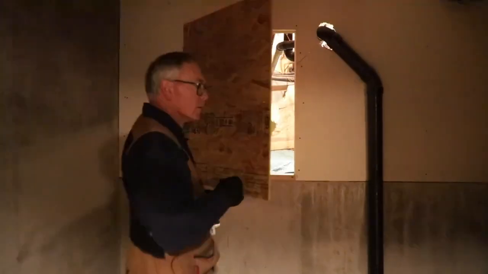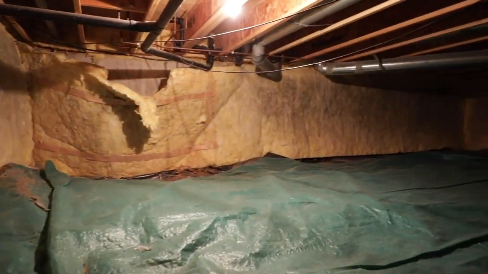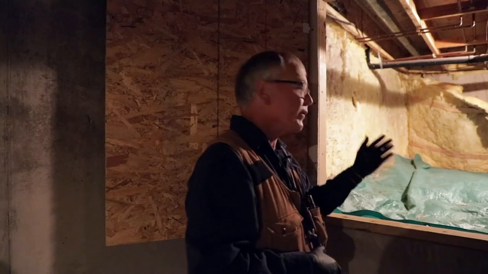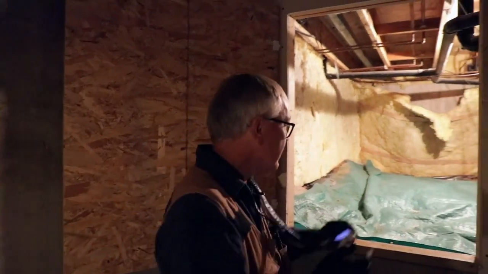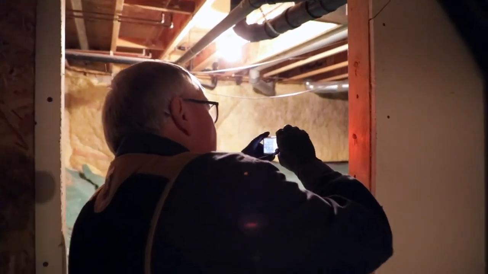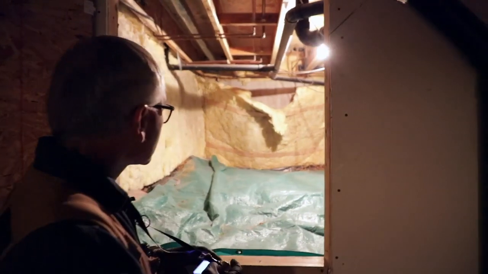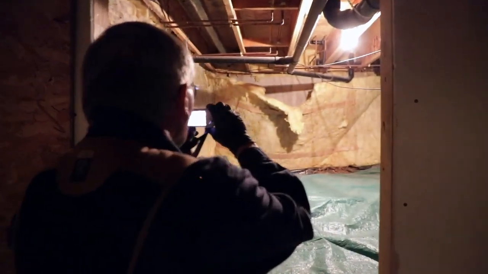Now we're going to move on to the crawl space. This foundation here is a combination of crawl space and basement. We have a very small crawl space here. So I'm going to stick my head in here real quick and take a couple of reference photos. A couple things I've noticed, I've got some loose insulation on this back wall.